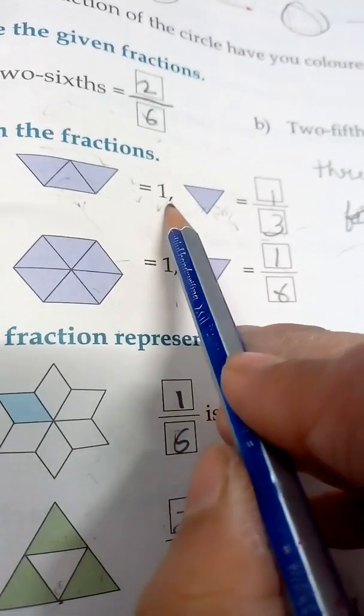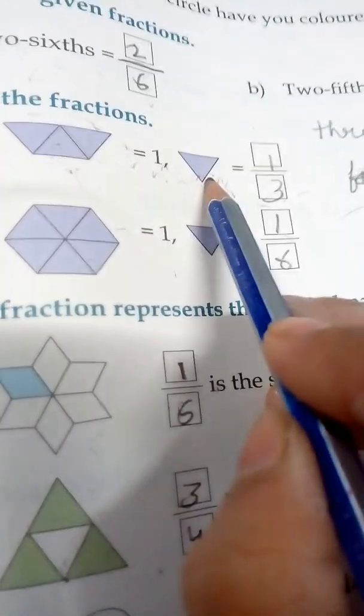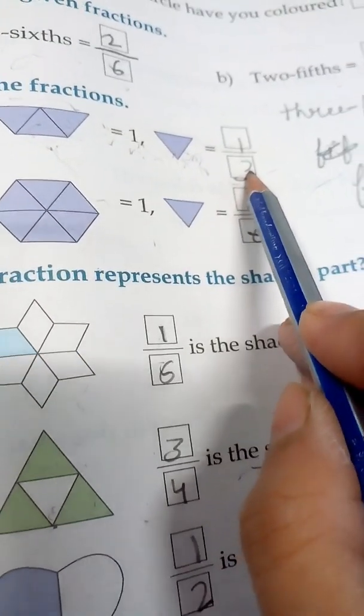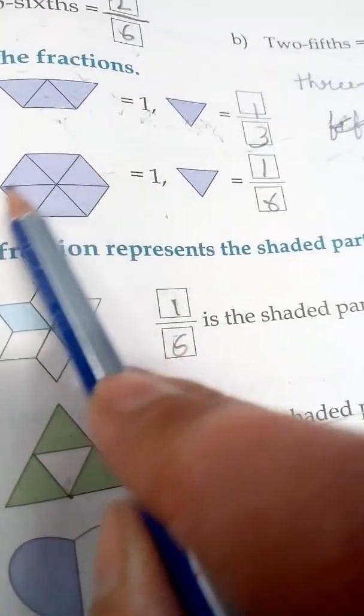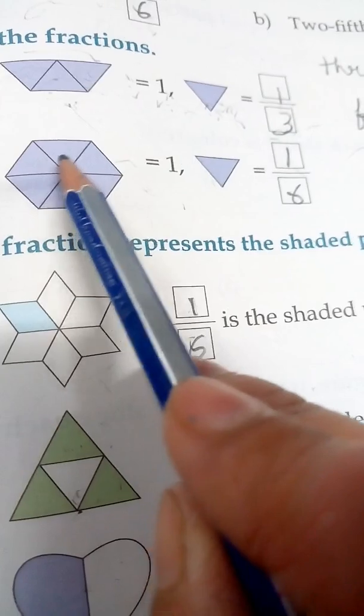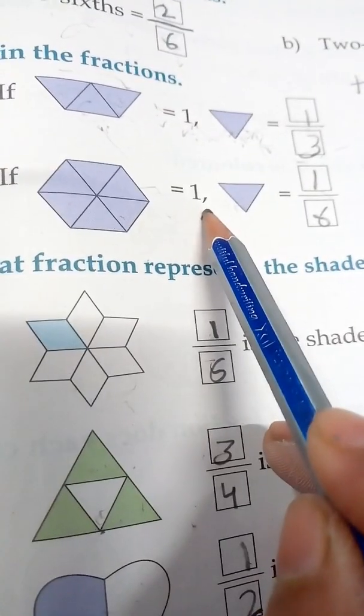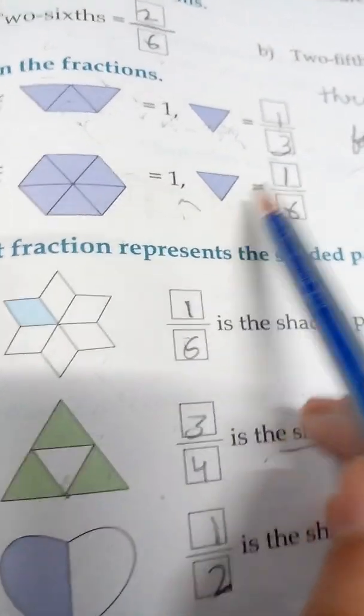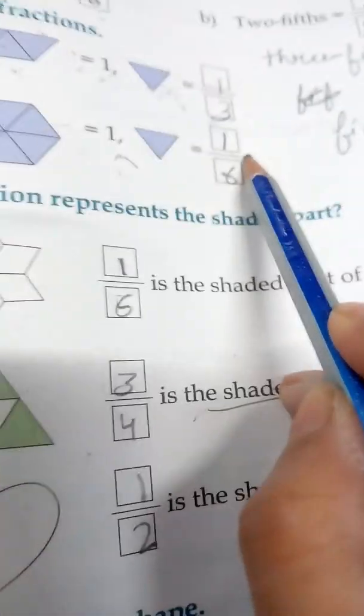Okay, similarly here, these 3 parts are called 1. Now if out of these 3 we picked one part, then what will be the fraction? 1/3. In this hexagon figure, you see this is divided into how many parts? 6 parts. Okay, these 6 parts make one figure, and if we pick one part out of 6, it will give us the fraction 1/6.